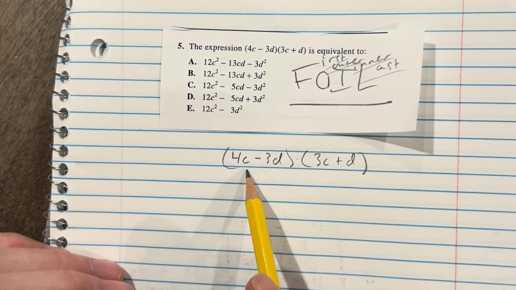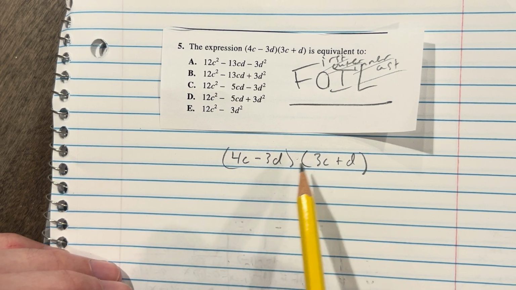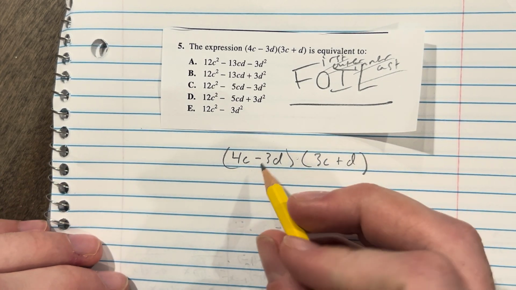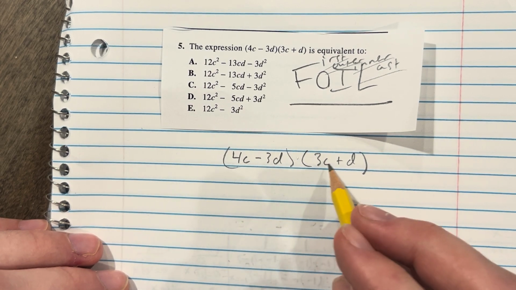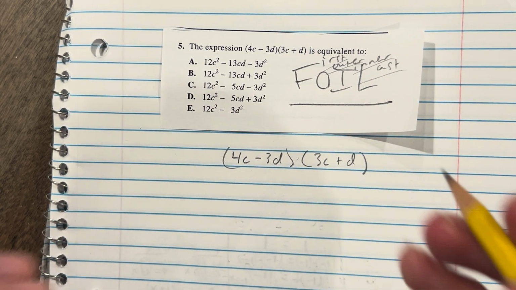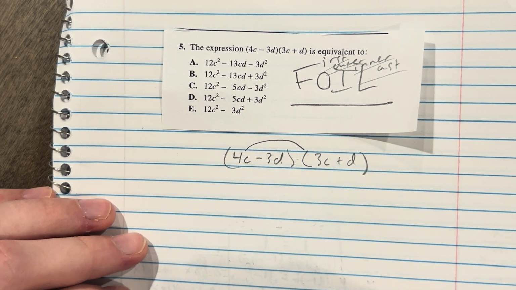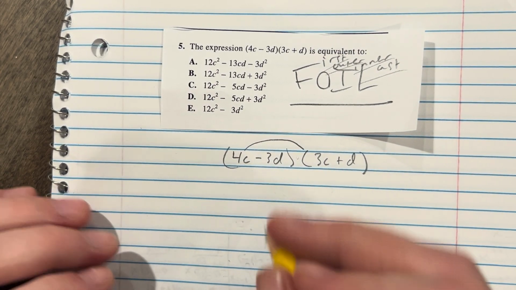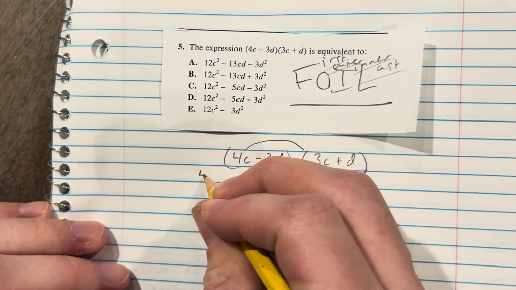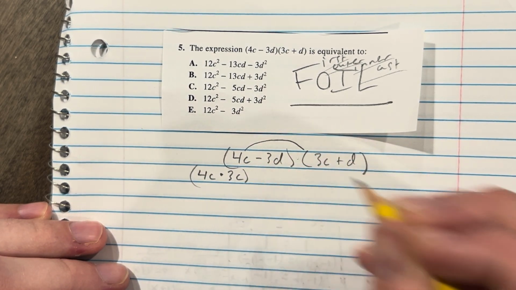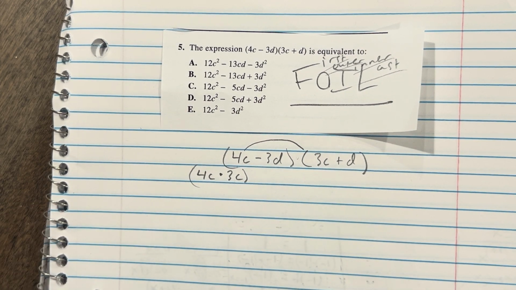All right, so we take the first term of both expressions. Remember, these are binomials. That just means that we have two terms per part of it. Okay, so we have 4c and 3c. Those are both the first part. So we have 4c times 3c. Remember, we're multiplying. I'm going to write out the whole thing so you guys see everything. 4c times 3c.